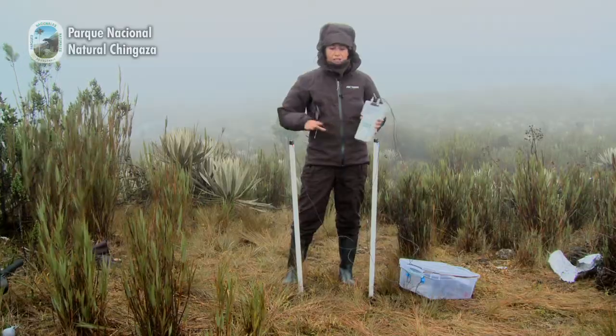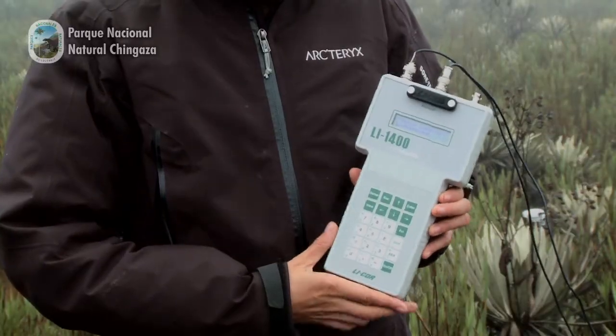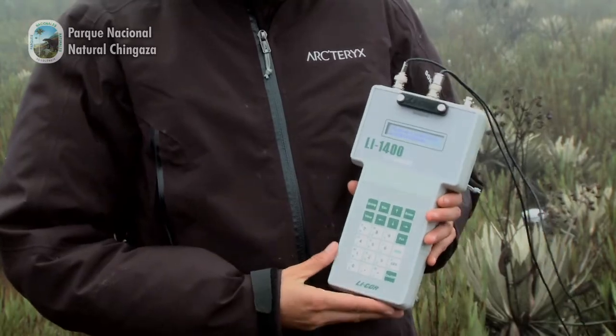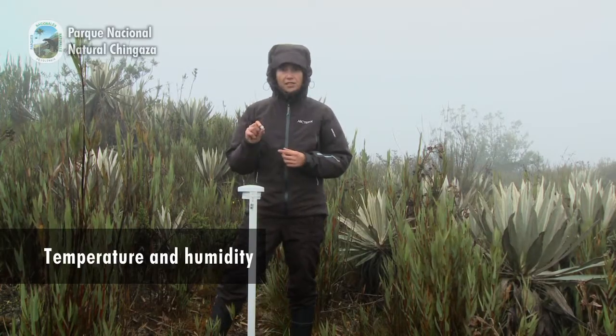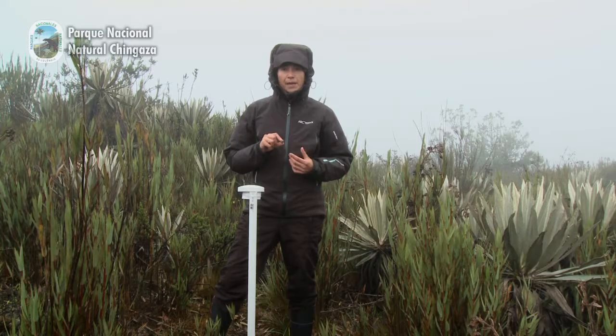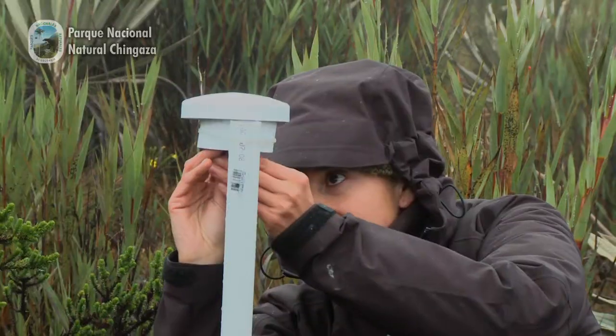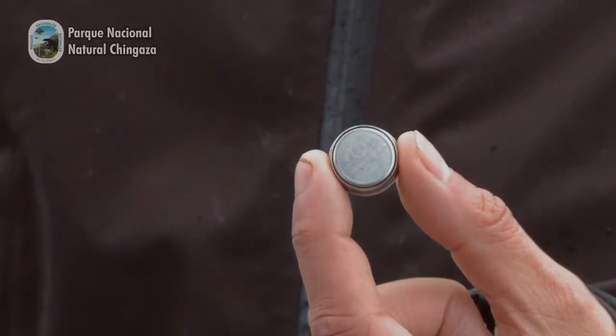With these measurements, we have an idea of how variable the light is here in the páramo. For recording temperature and humidity, we're using a technology called iButtons. The iButtons log data every minute and store it in an inside memory that you then connect to the computer to download all the data.